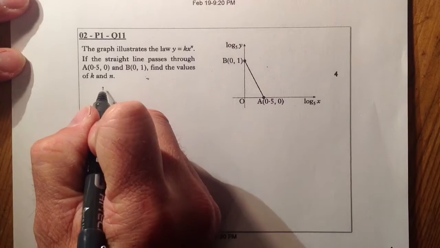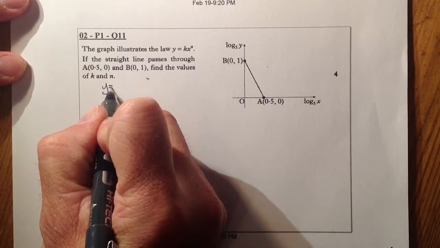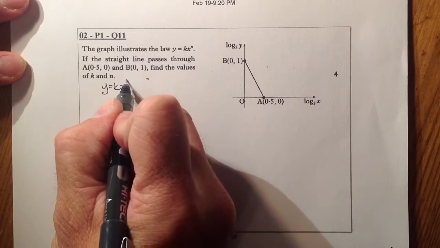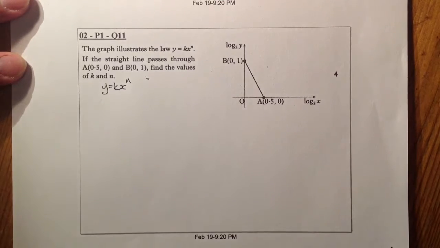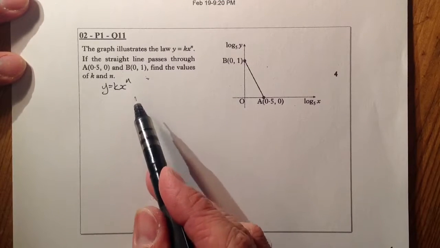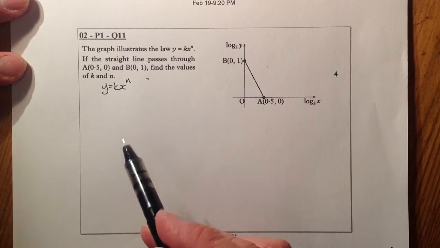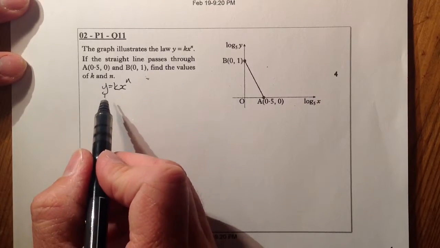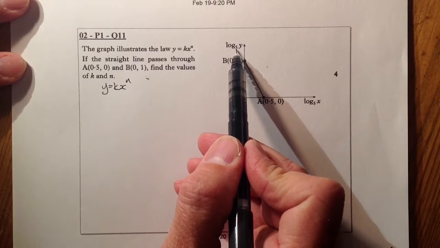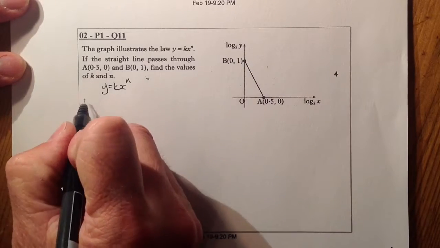What I'll do is start off with the equation, or the relationship that we've got for the graph. I'm going to unravel that and put it into the form of y is equal to mx plus c. So I'll take the logs of both sides, and the log that I'll take will be the log base 5, okay? So here we go.